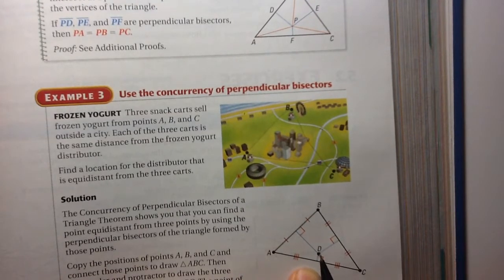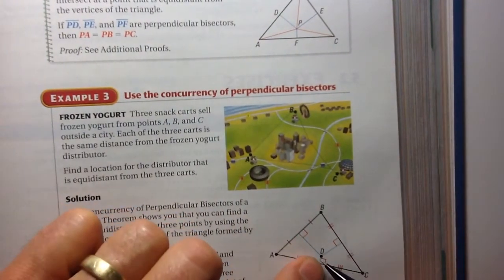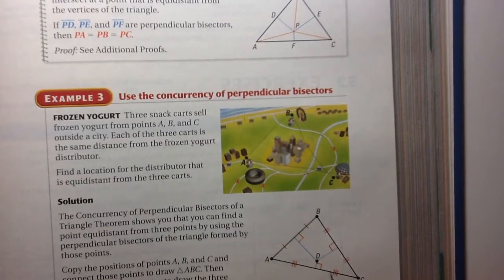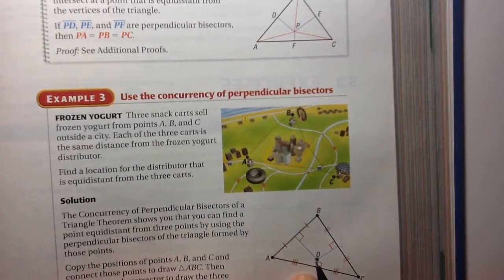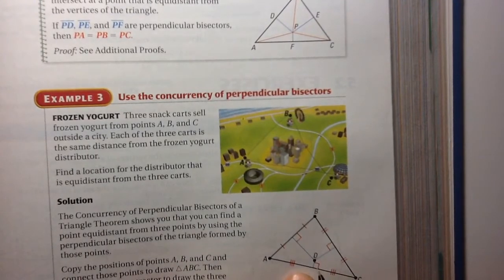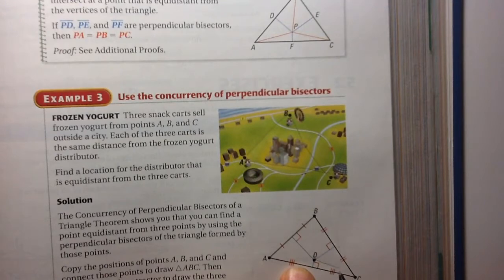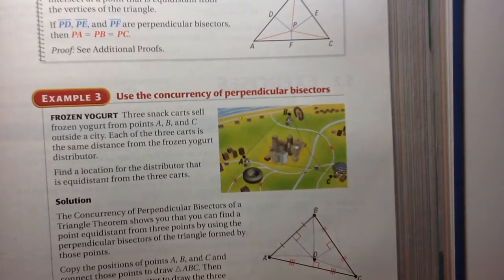You find your perpendicular bisector of that side, and then you do the same thing for each of the other sides, and those perpendicular bisectors are concurrent. This is the point of concurrency of these perpendicular bisectors, which we call the circumcenter. And why is that? Because this point is equidistant from the vertices.